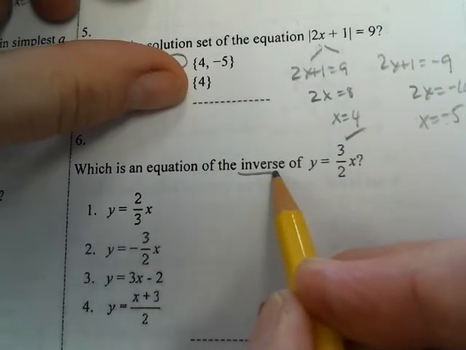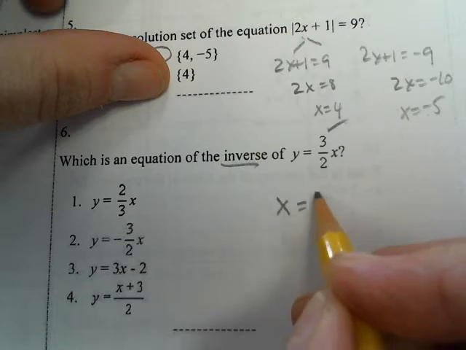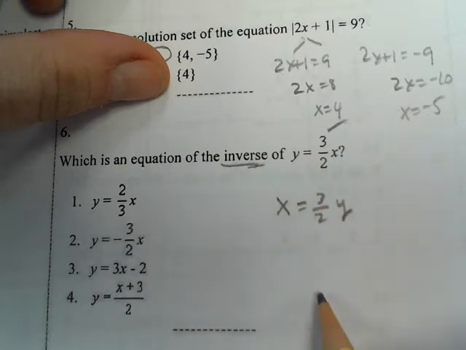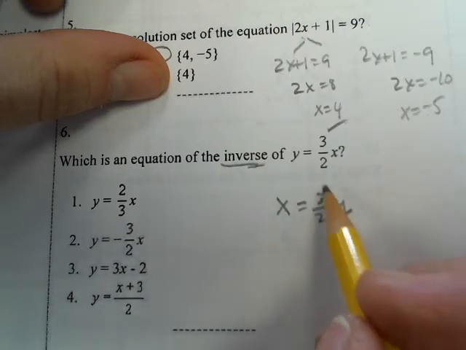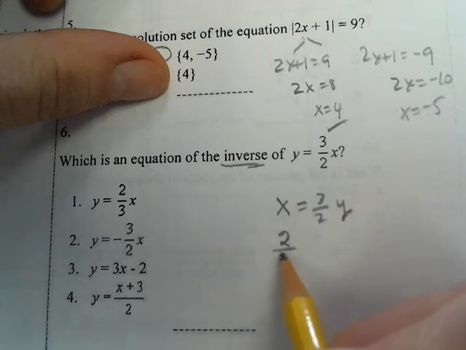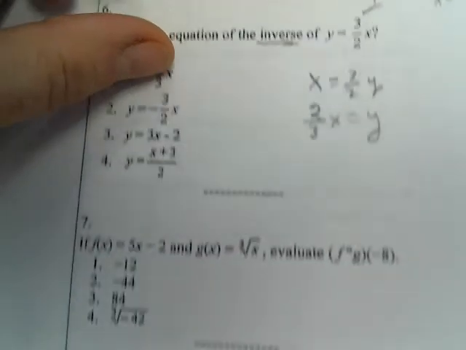The inverse means to switch x and y. So it would become x is equal to 3 over 2 y. That's the inverse. And then you have to solve it for y. So to get rid of a 3/2, you multiply by 2/3, the reciprocal. So 2 over 3 x is equal to y, which is option 1.